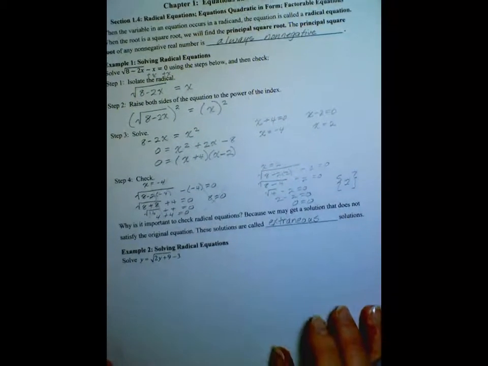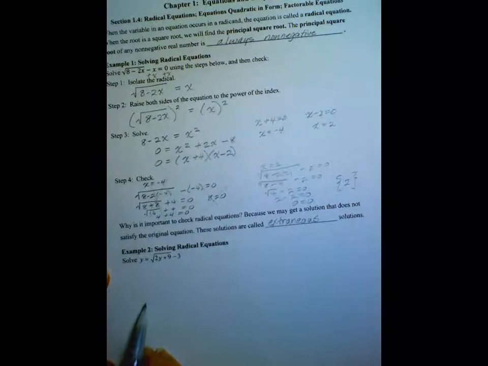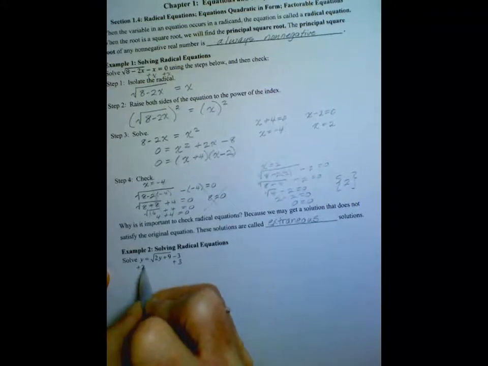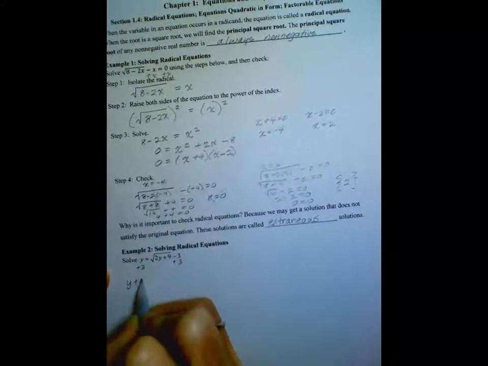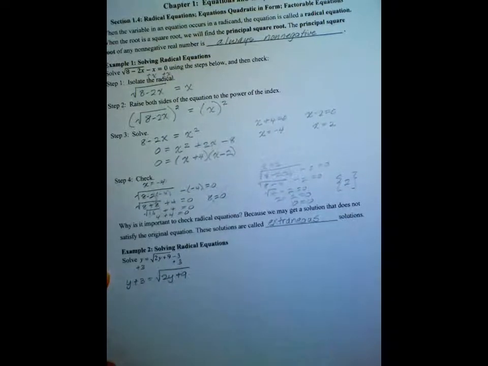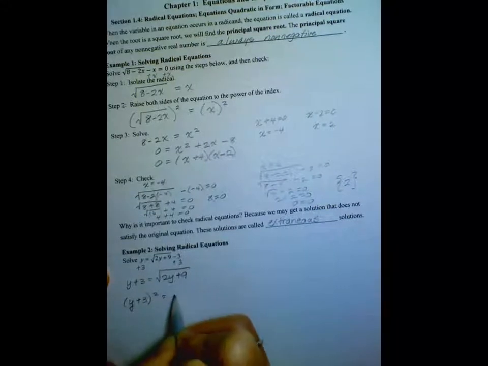Okay, so let's do the steps again, just one last time to get a check on this. Step 1, isolate the radical. It's not by itself. What do I need to do? Yes, add 3 to both sides. So we have y plus 3 equals the square root of 2y plus 9. The next step is where we raise both sides to the power of the index. Again, the index is 2 because it's a square root. So we're going to square both sides.